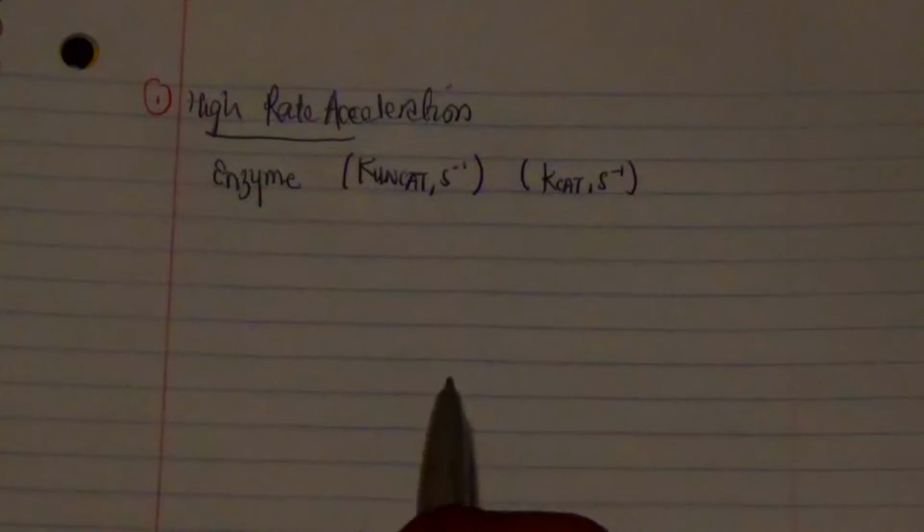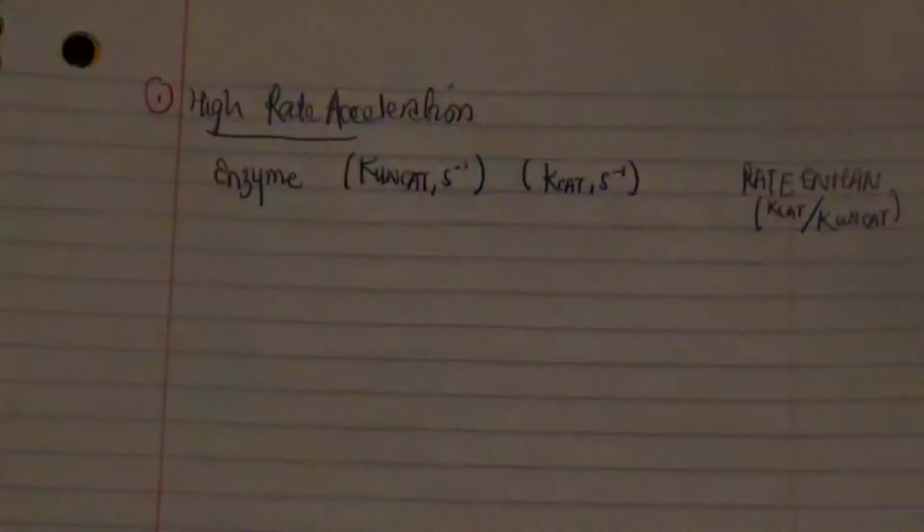And on the other side we're going to look at the rate enhancement. And what is the rate enhancement? Rate enhancement is the ratio between the rate constant when you include the catalyst versus that when you don't include a catalyst, to see the orders of magnitude between those two systems.